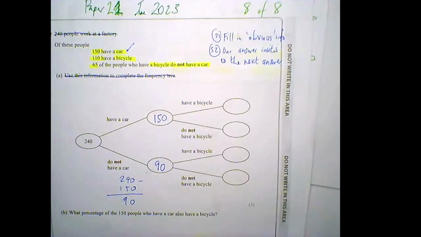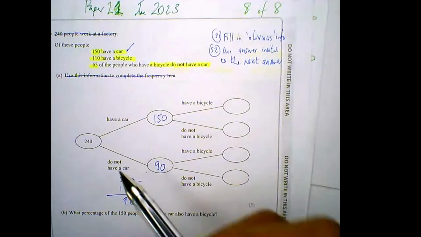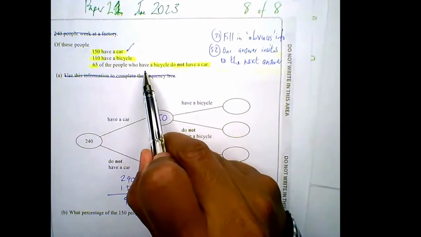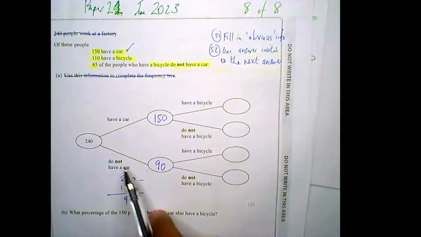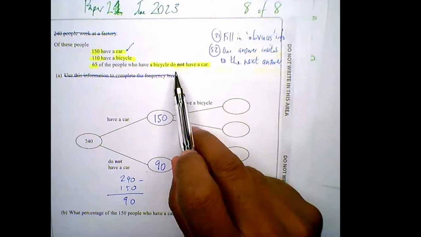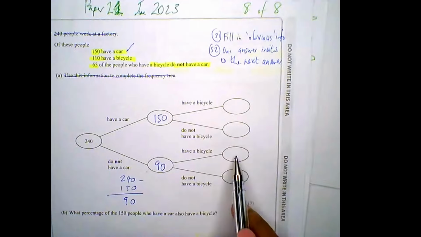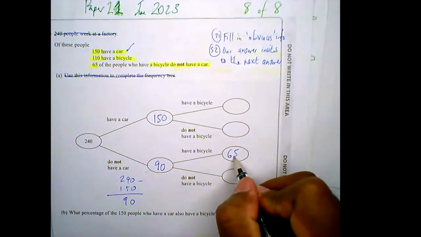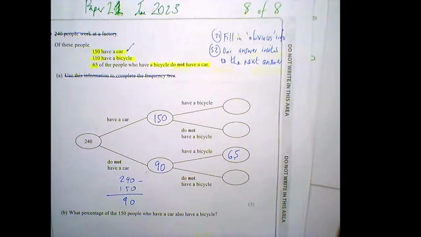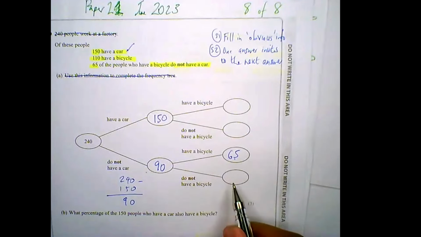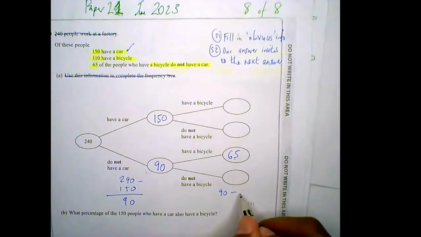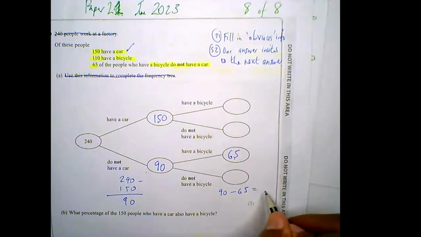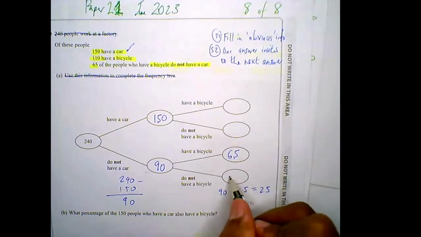150 have a car. 110 have a bicycle. That sentence doesn't help me just yet, so I need to continue reading. 65 of the people who have a bicycle do not have a car. So I'm looking at do not have a car. This one here, do not have a car. They have a bicycle, so have a bicycle. So this is 65. So this part was a bit tricky. And now you can see the invitation for this circle, 90 take away 65. That gives us 25. So this goes here, 25.